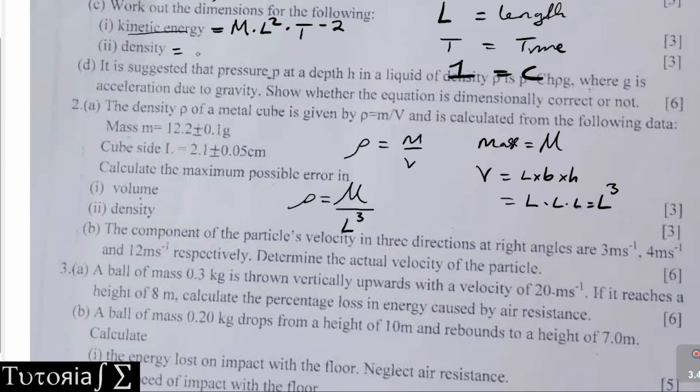So we can write it here. This is equal to M times, we can write it on top as L to the negative 3 right there. Okay, so those are the dimensions of kinetic energy and density. Here we come to question D.